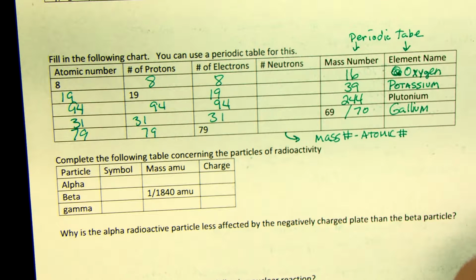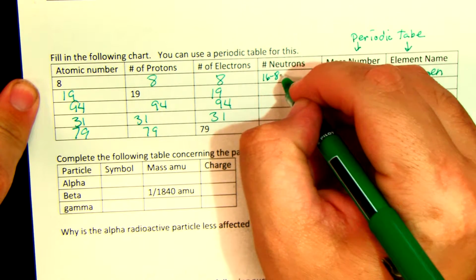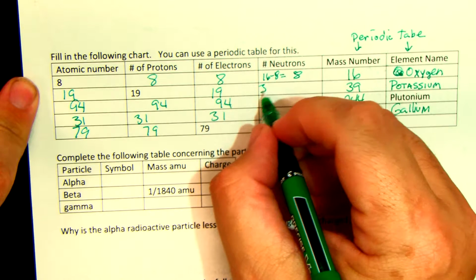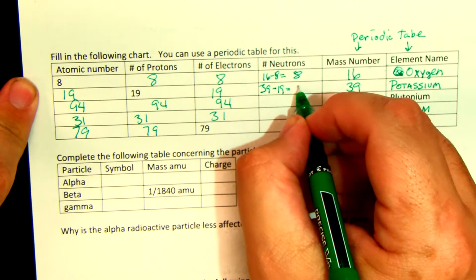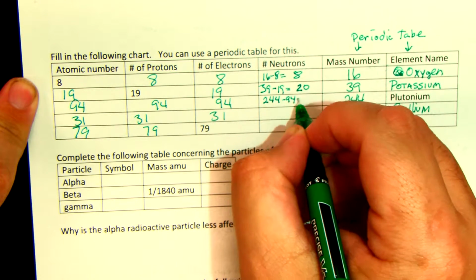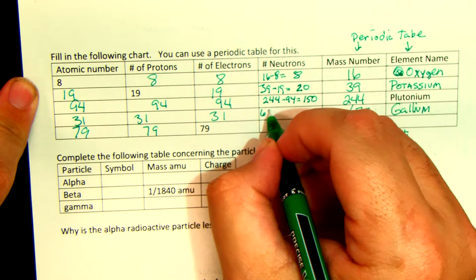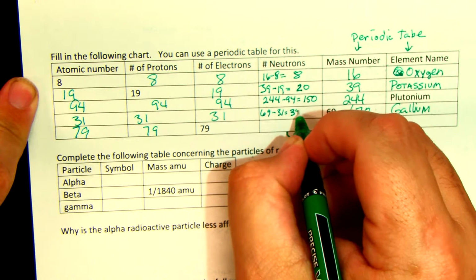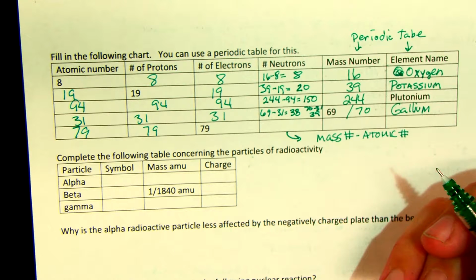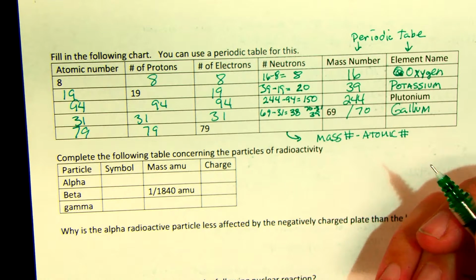It's almost lunchtime. So mass number minus atomic number would be 16 minus 8, which is? 8. Yes, it is. Thank you. 39 minus 19 is? 20. 244 minus 94 is 150. Now, if you did 69 minus 31, you got 38. If you did 70 minus 31, you got 39. And I really tried not to take off points for that, even though it ended up you weren't really listening to what I was saying if you started changing the stuff that I gave you.